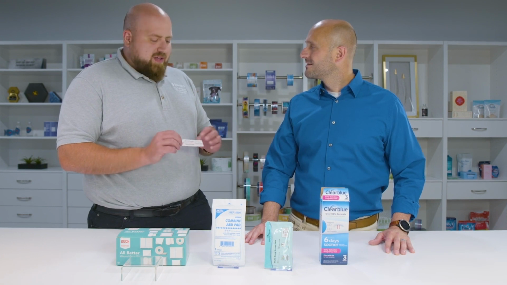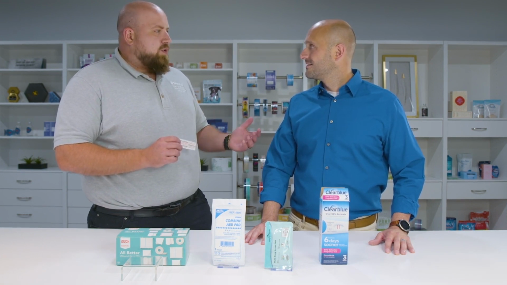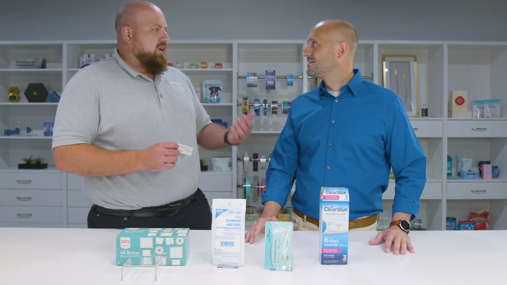And you do that because obviously, when you're using a Band-Aid, you put it on a wound, you don't want that wound to contaminate and actually cause more problems for the patient.